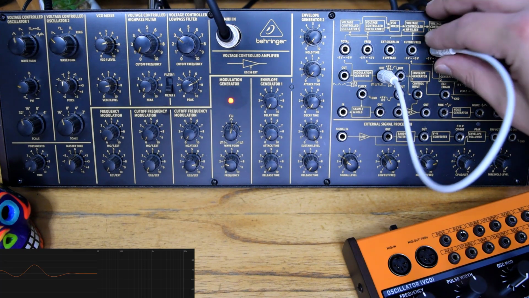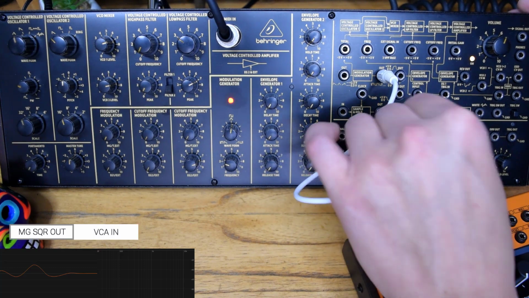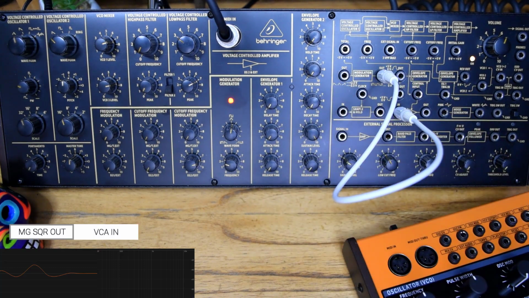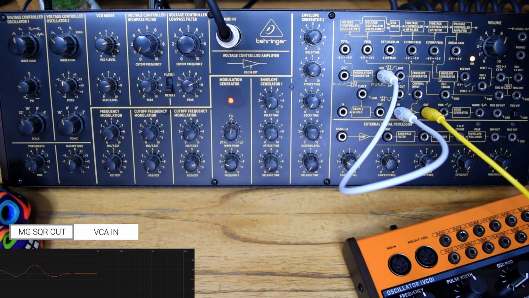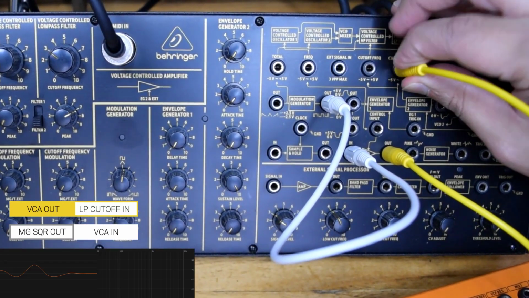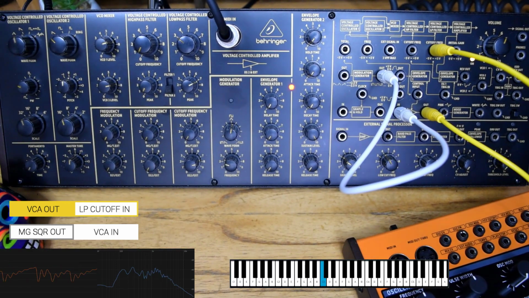So instead of going directly to the cutoff, I'm going to go through the VCA in. So the LFO will go through the VCA, and at some point, the same instruction needs to go out somewhere. So I'm going to go out, and at the end of the day, I still want to control the cutoff frequency. If I play something, notice that we get pretty much the same thing.